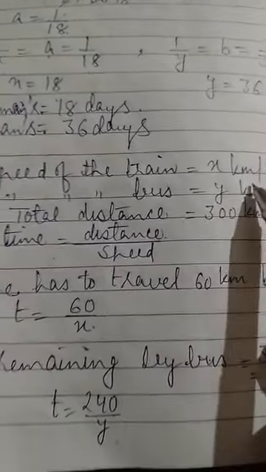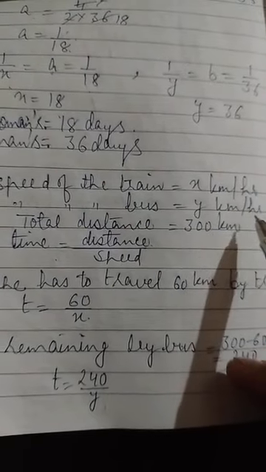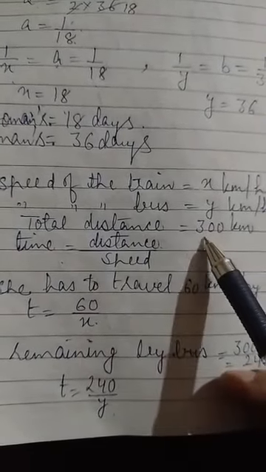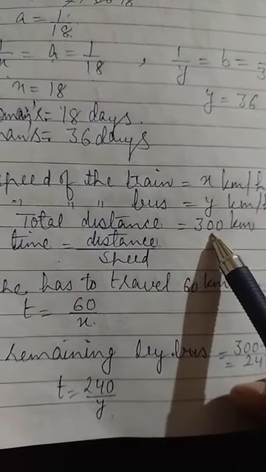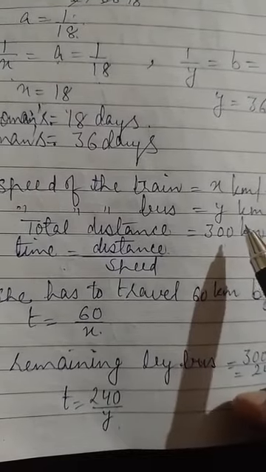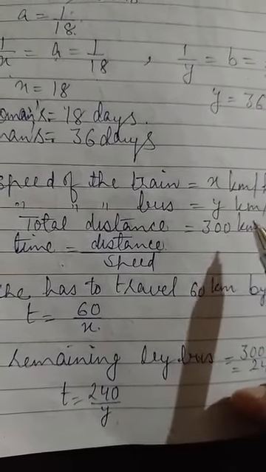So in this case, we have to assume the speed of the train and the speed of the bus. Let the speed of the train be x kilometer per hour and the speed of the bus be y kilometer per hour. Now the total distance is given, that is 300 kilometer, and Ruhi has to travel some distance by train and the remaining distance by bus.